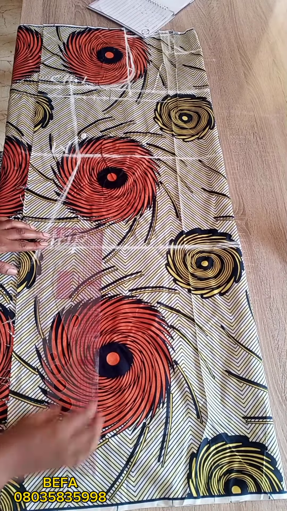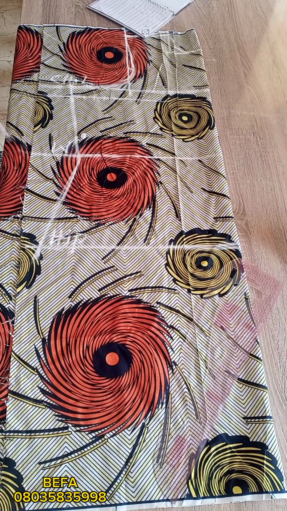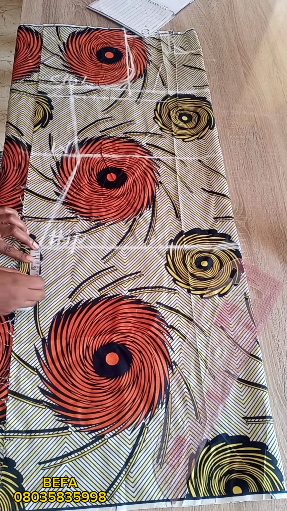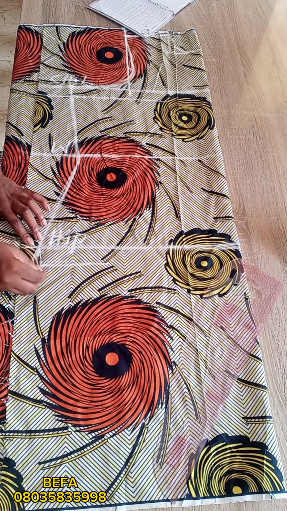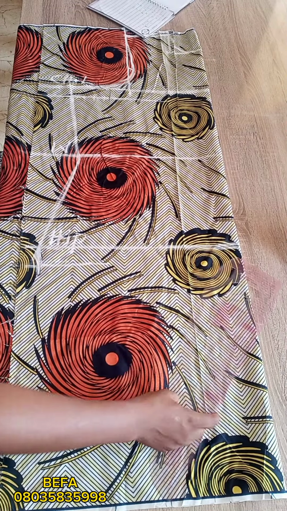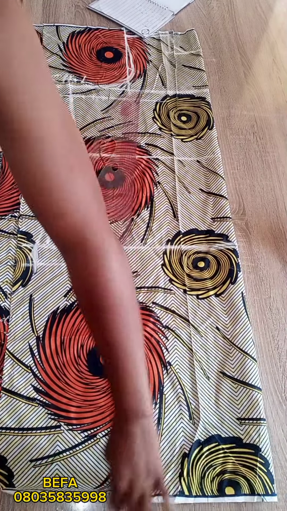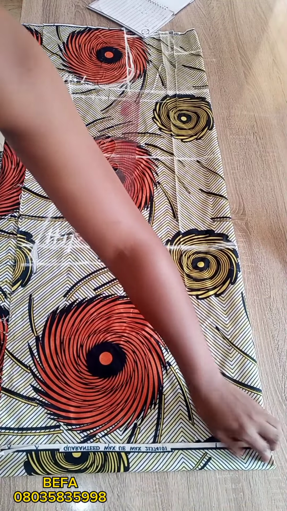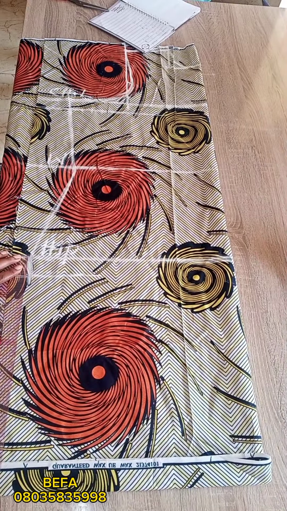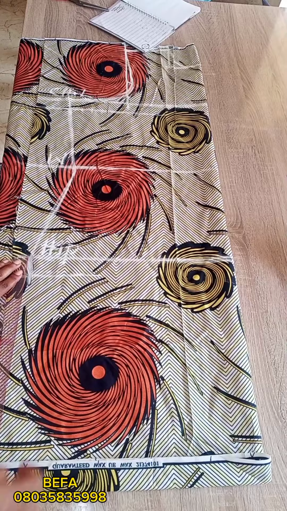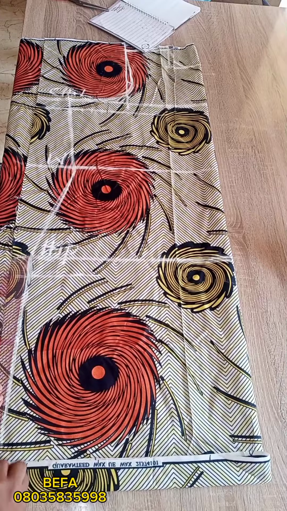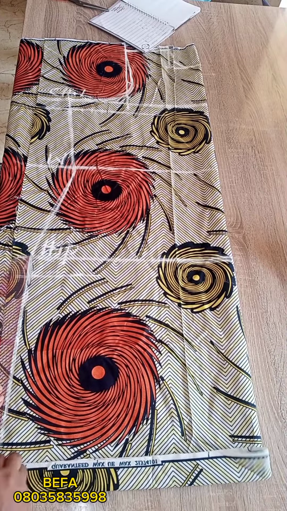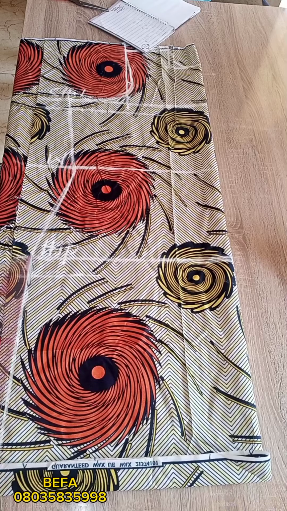I also did the same thing for the hip, and then from the hip I came down by 1.5 inch, so that I'll just transfer my hip measurement down there also, so that it will look smooth and nice. I'll just draw this line down, taking it a little bit out for ease in movement.